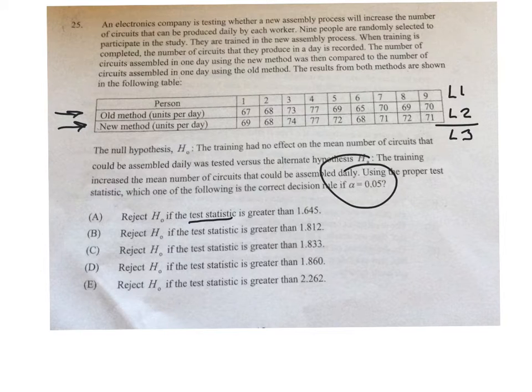Well, we'll do the reverse. We're going to do the inverse t in the calculator. And I'm going to say, well, the area, right, is 95%, right? Because if we're above 95%, that puts us into our alpha level, okay?